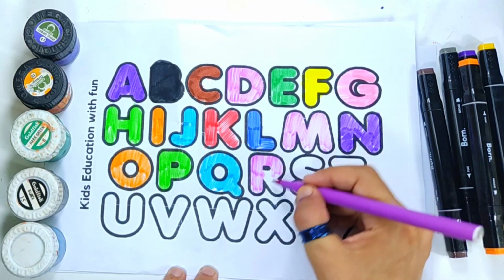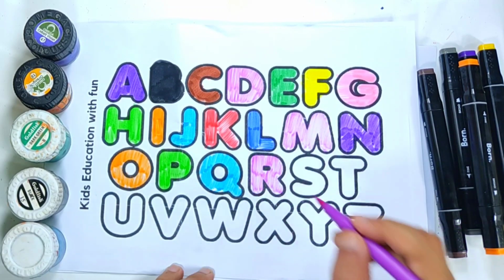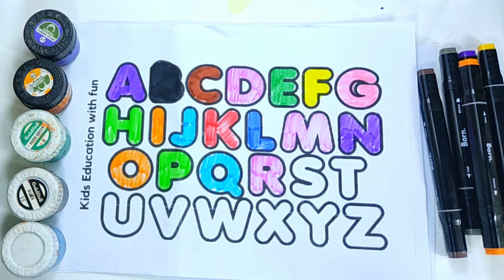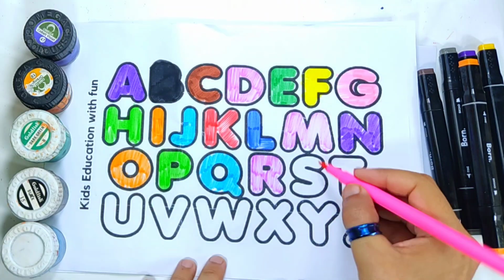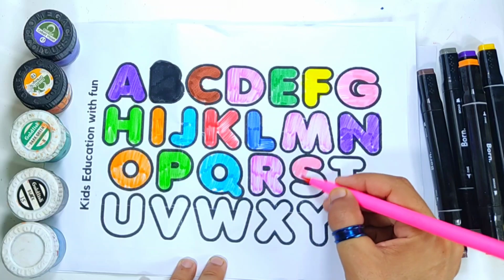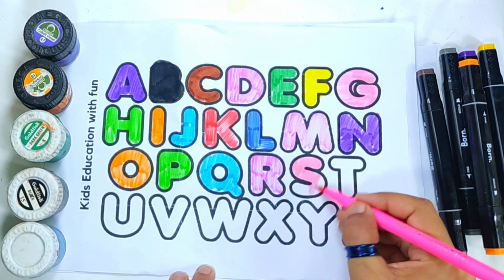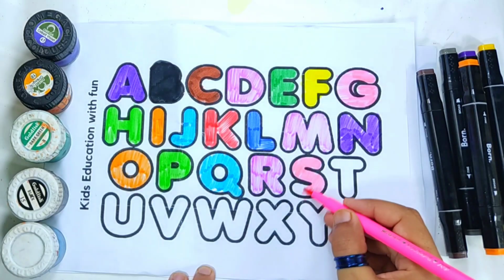R. R is for rabbit. Letter R. S. S is for sunflower. Letter S.